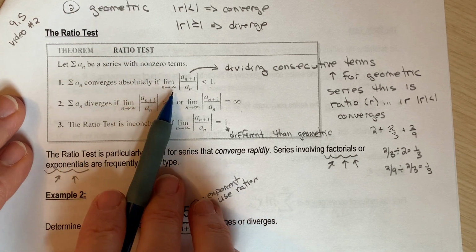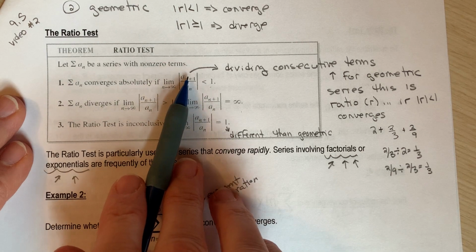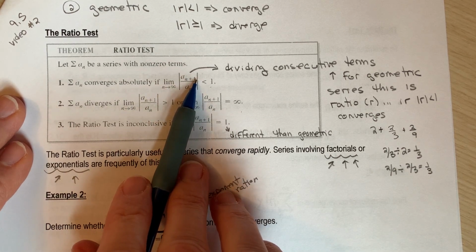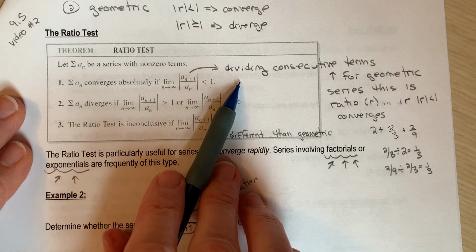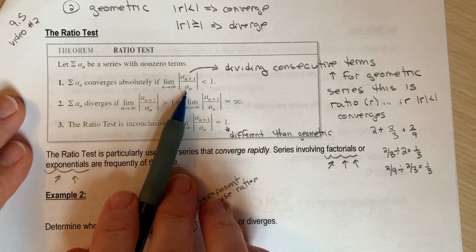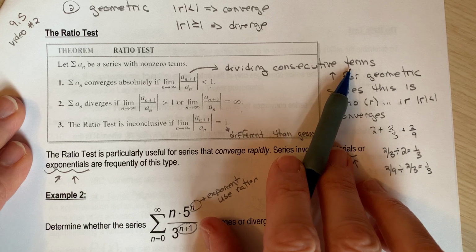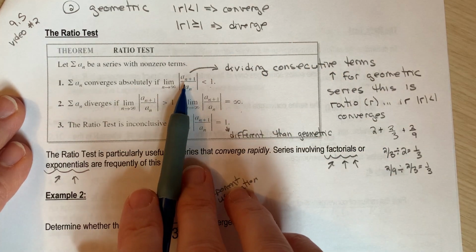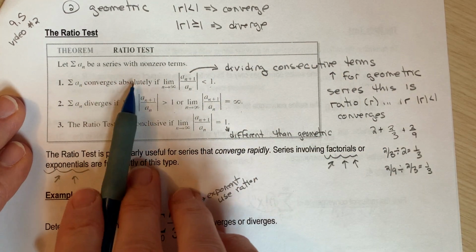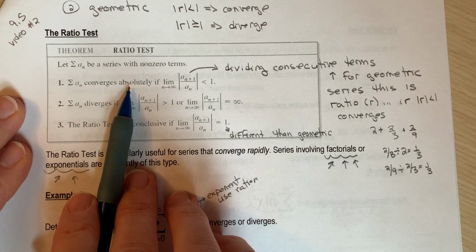Converges absolutely if the limit as n approaches infinity of a to the n plus 1, you can think of that as the next term divided by the current term. So you're dividing consecutive terms, and your terms are greater than 0.